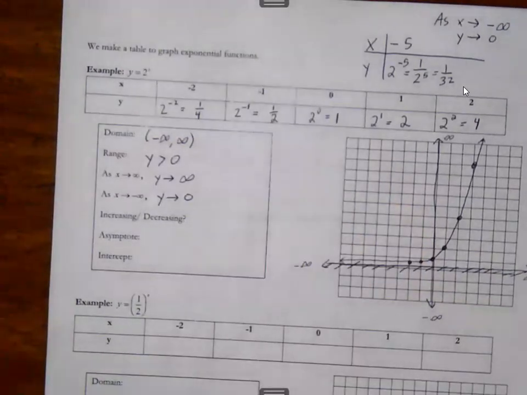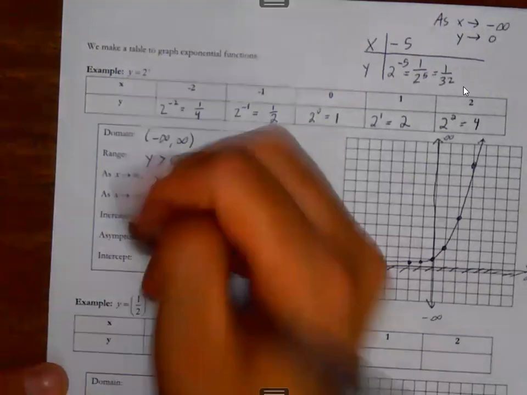And this graph is increasing. Now, if you look at it from right to left, it's decreasing, but we don't read from right to left. We read from left to right. So it's going up from left to right, so it's increasing.